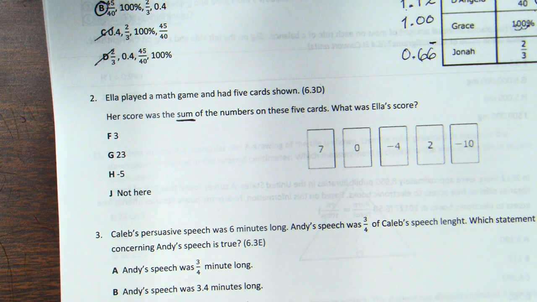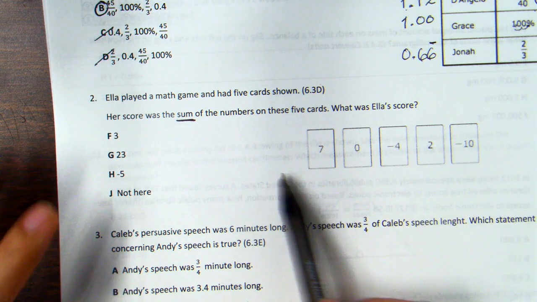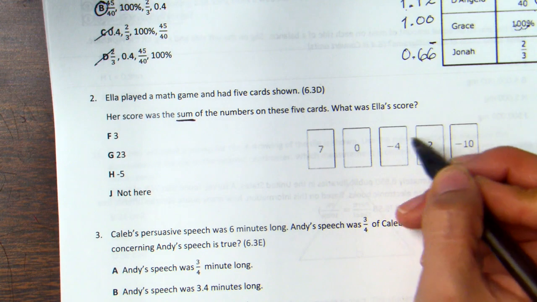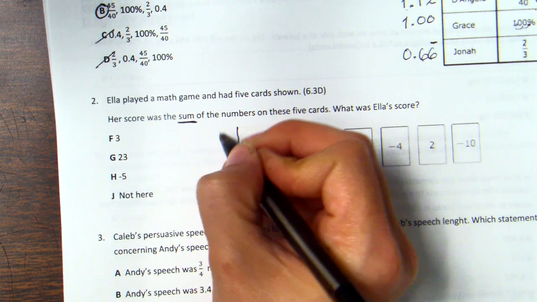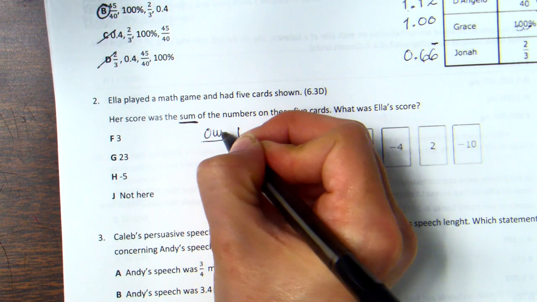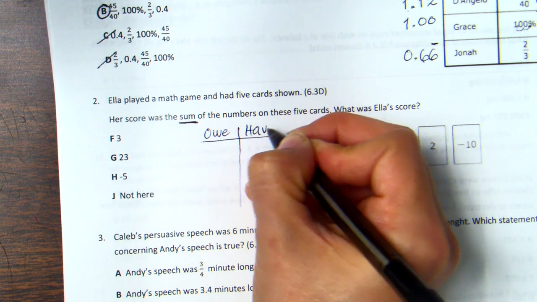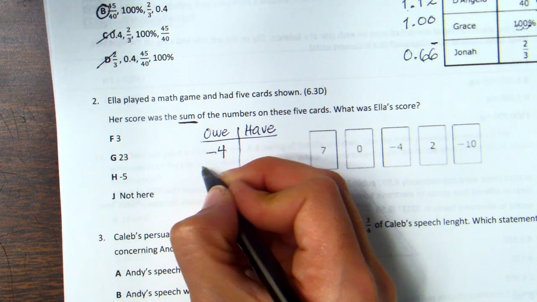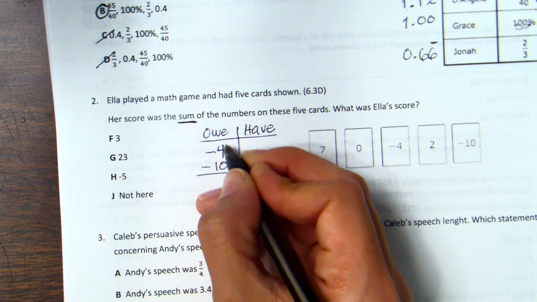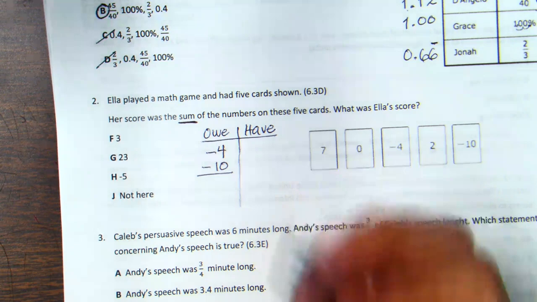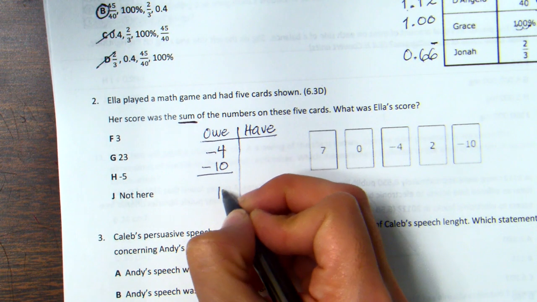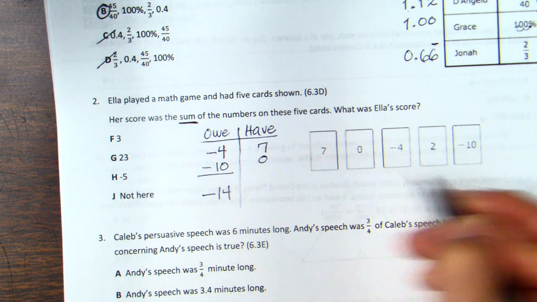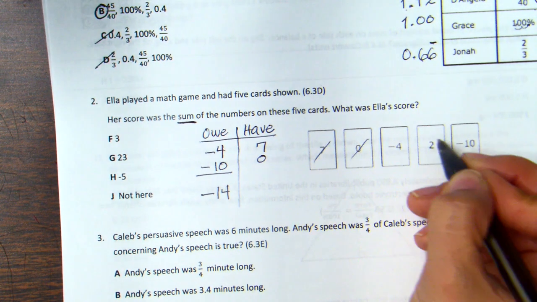What I recommend you to do when you need to add like this, several numbers or more than 2 numbers, add first all the negatives. It's like the money you owe and the money that you have. So let's add all the negatives. Let's add -4 and -10. When you add same sign, you just add and keep the sign. So this is -14. And then on the other side, we have the 7, the 0, 7, 0, and 2.